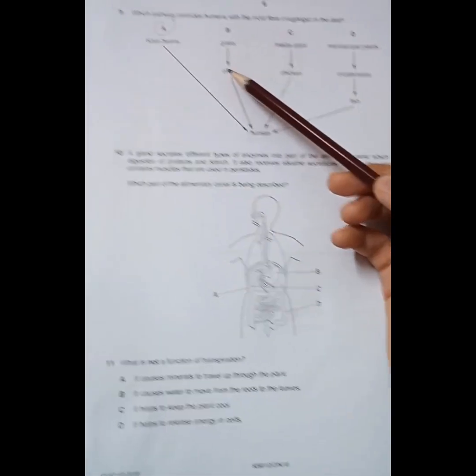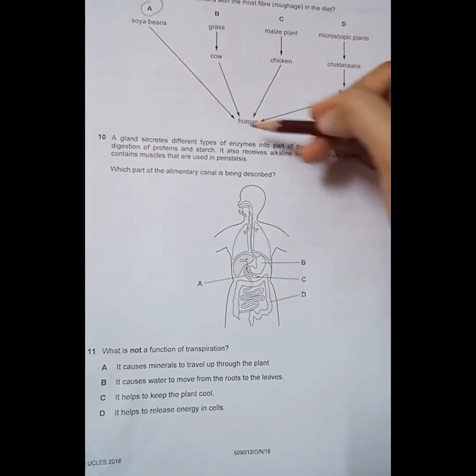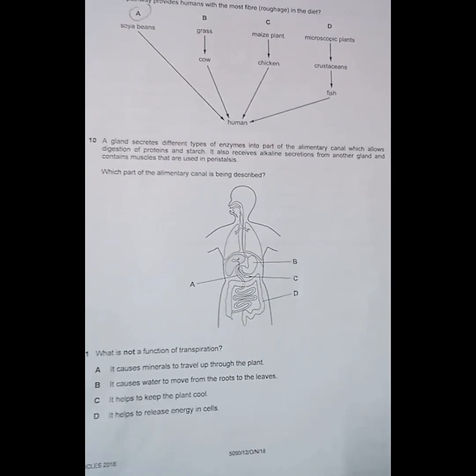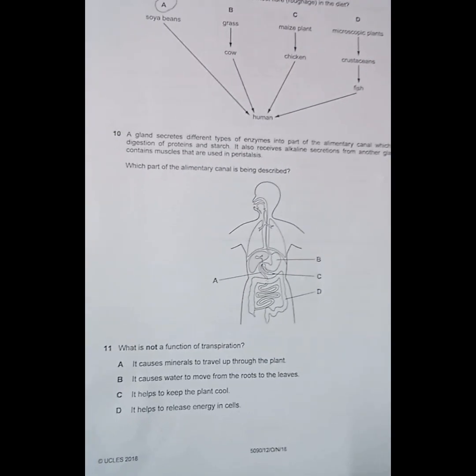Here you can see a cow is feeding on grass, and a chicken is feeding on maize plant. As the trophic levels increase, the energy transfer decreases, because the cow uses energy for locomotion, cell division, and all of these kinds of things.